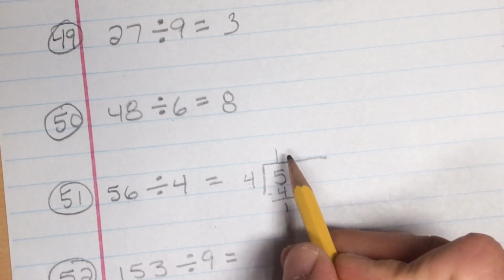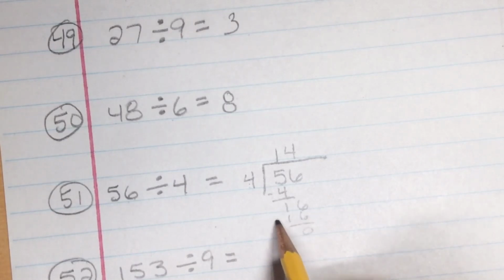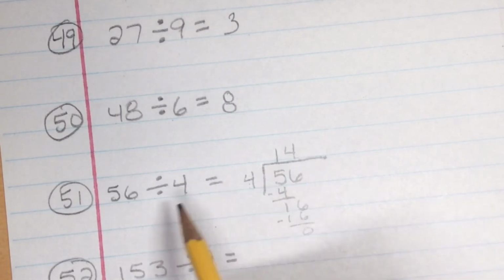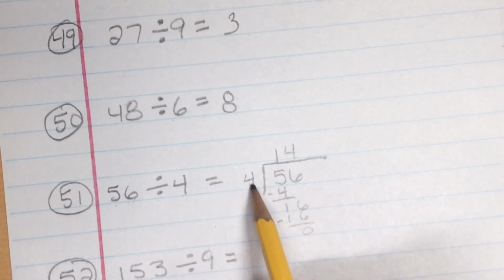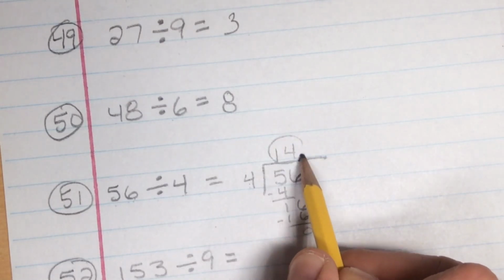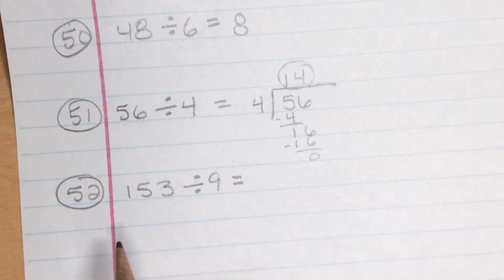And 4 goes into 16 4 times, which is 16. So 56 divided by 4 equals 14.